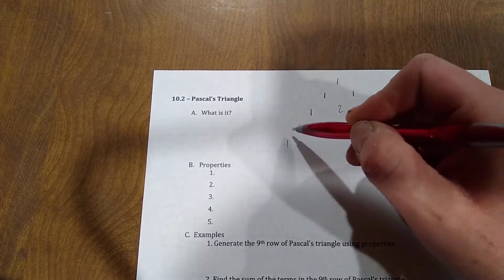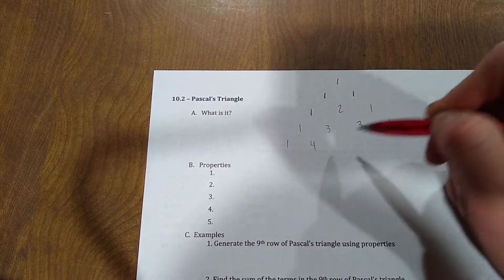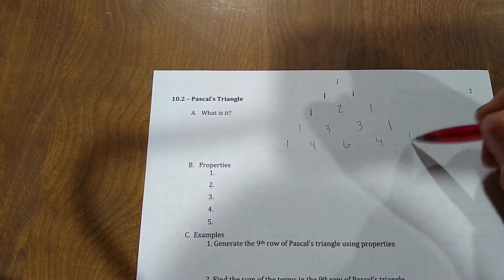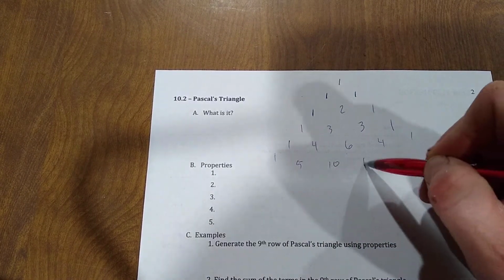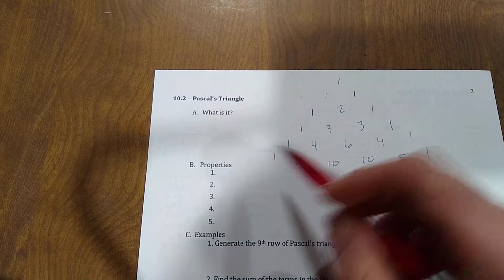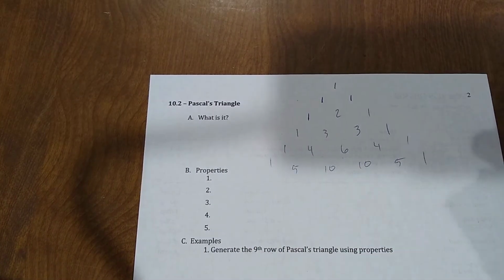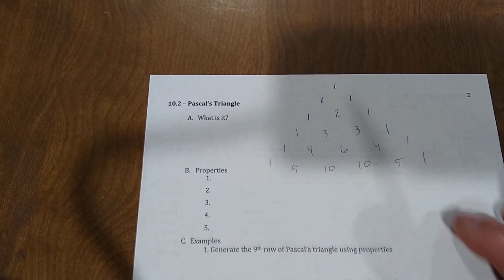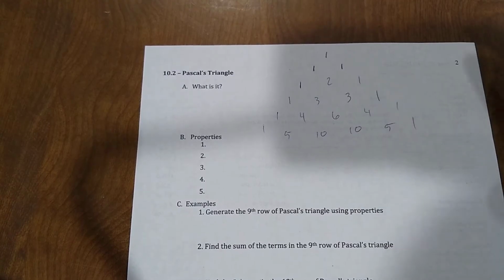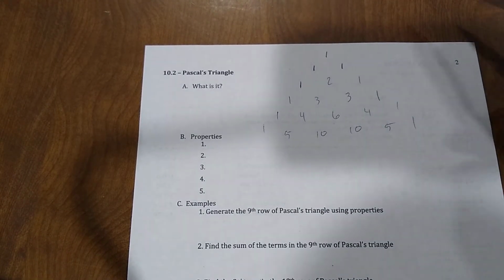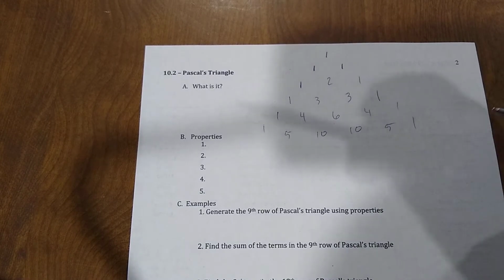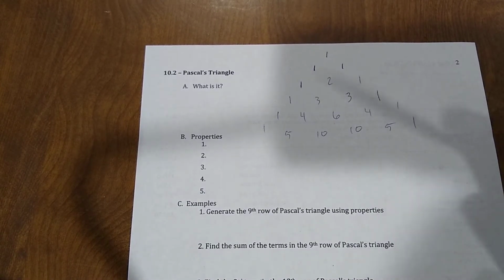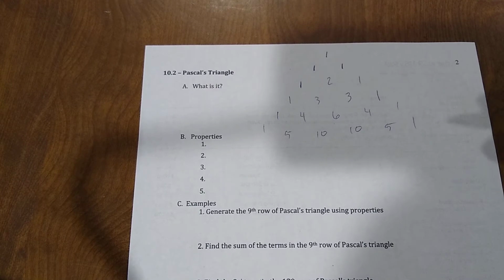So here we start with a 1, then here we have 4, 6, 4, and 1, then 1, 5, 10, 10, 5, and 1. I'll do one more. Well, I guess I'm kind of out of room. Okay, so Pascal's triangle, and you could obviously keep this going forever and ever. At first you're like, well, that's just a blob of numbers. That doesn't really help me very much, but there's actually a ton of really interesting math loaded up in this one little triangle. So there's a few properties about it.